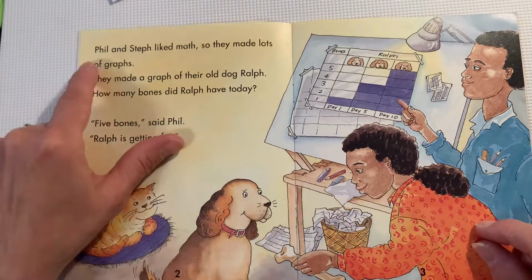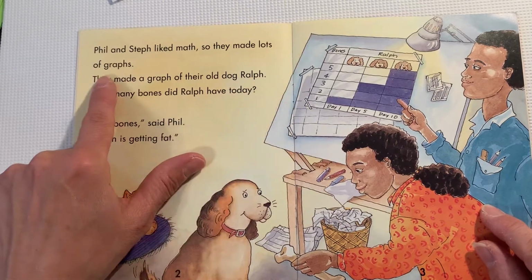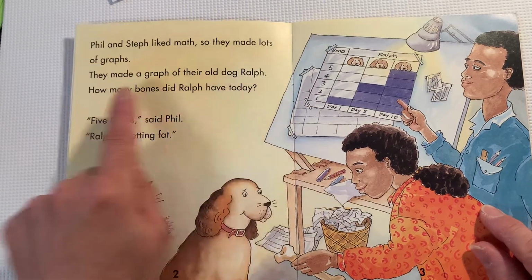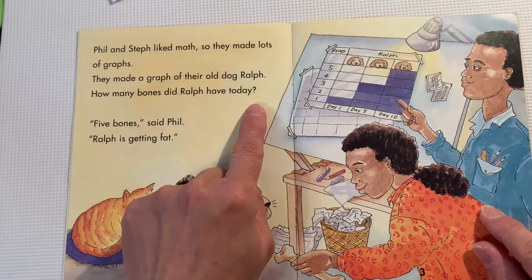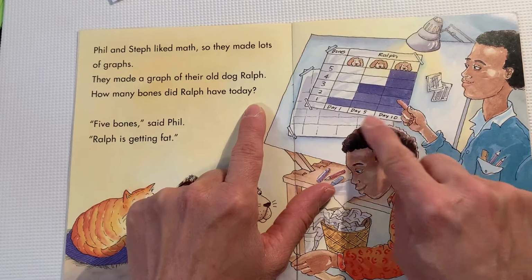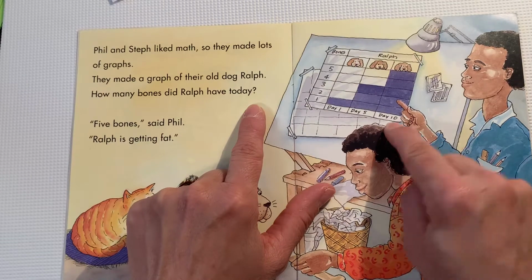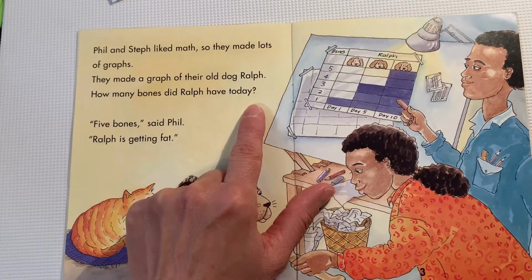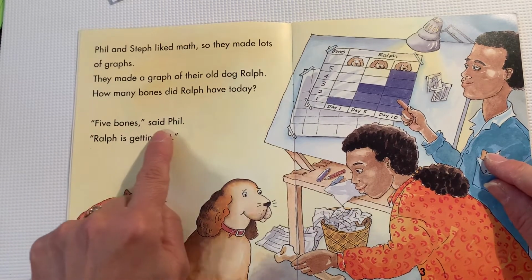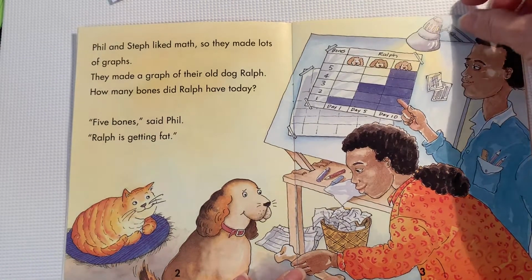Okay, ready? With me. Phil and Steph liked math, so they made lots of graphs. They made a graph of their old dog, Ralph. How many bones did Ralph have today? This graph shows day 1, he had 1. Day 5, he had 3. And by day 10, he had 5. At least I think that's what they mean by that. 5 bones, said Phil. Ralph is getting fat. They need to stop giving him bones.